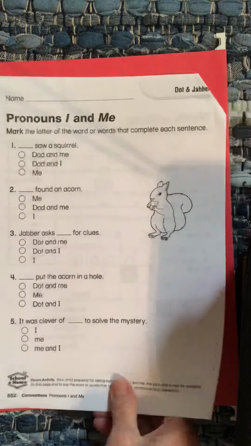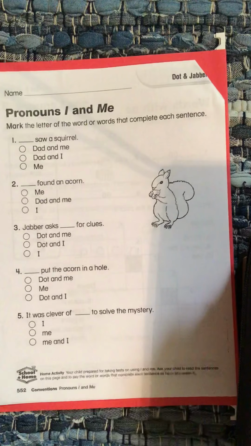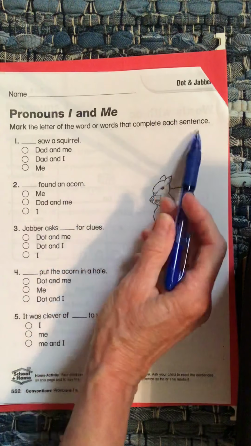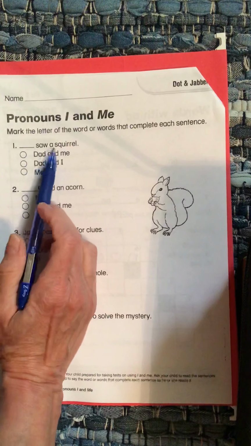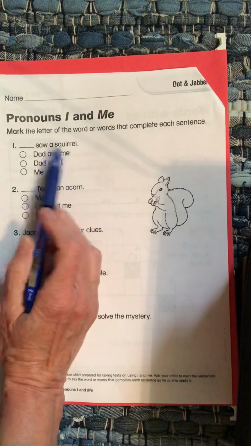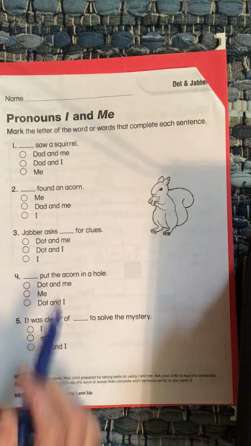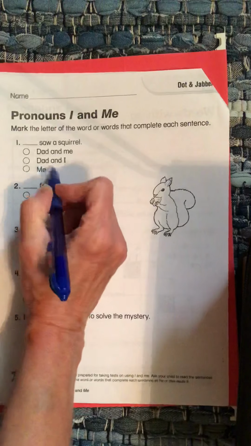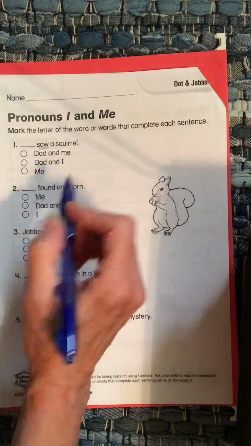More practice on pronouns I and me. It says mark the letter of the word or words that complete each sentence. Okay, would you say Dad and me saw a squirrel? Dad and I saw a squirrel, or me saw a squirrel? Okay, it's going to be I because it's coming before the verb.